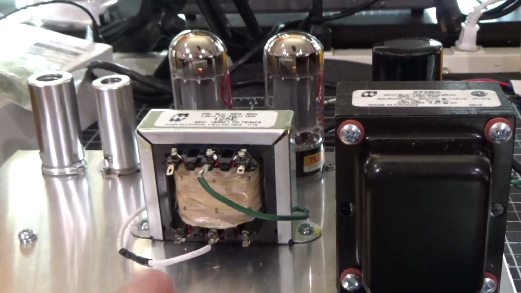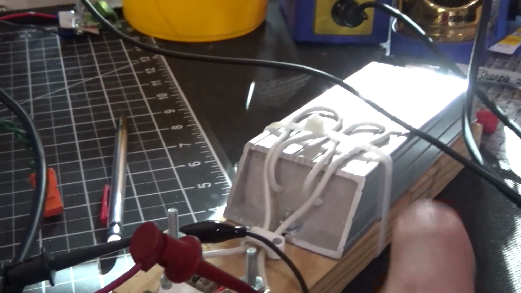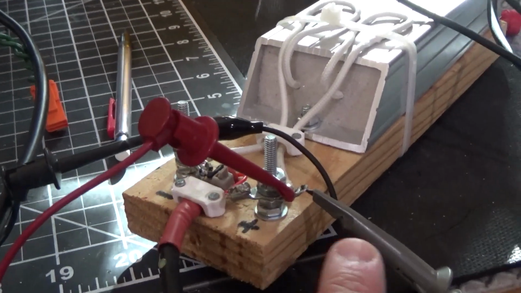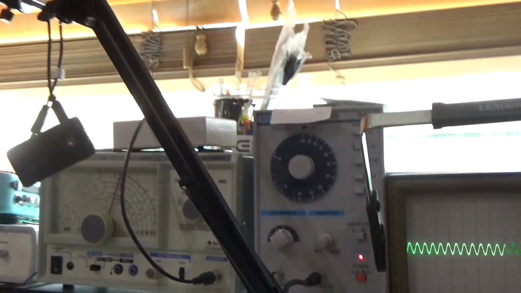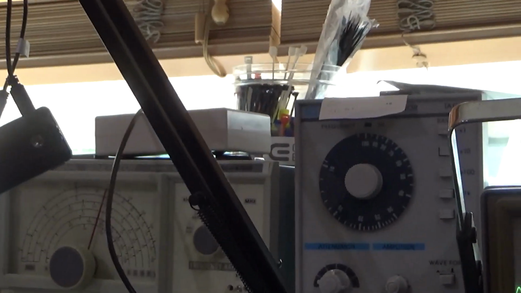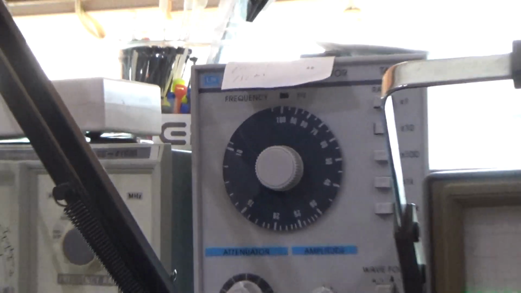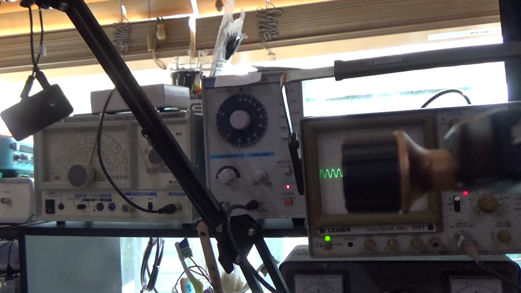So I've reconfigured the output transformer for 8 ohms so I can test it properly. I have an 8 ohm dummy load here, and I have my meter connected to it as well as my oscilloscope, which is right there. My audio generator, right there, is set for 1,000 cycles. So we're gonna get this all hooked up, and I'll show you what the RMS output is on it. Be right back.